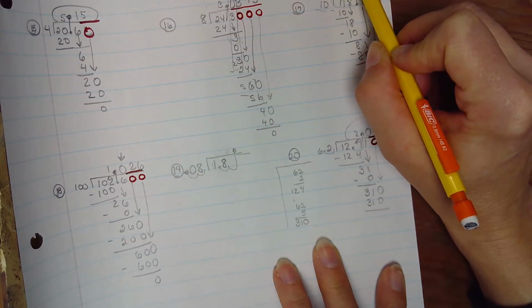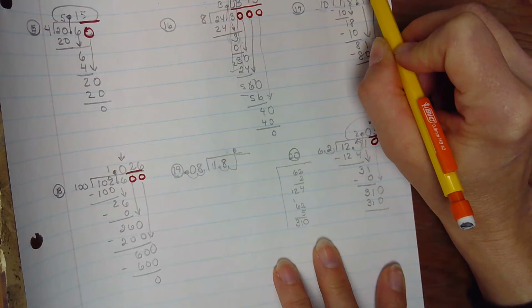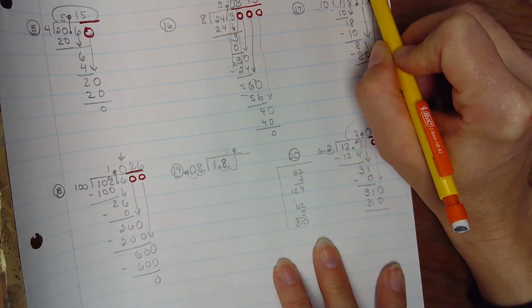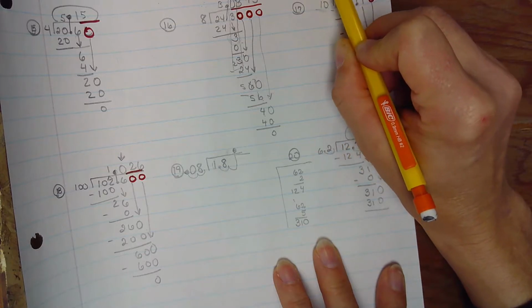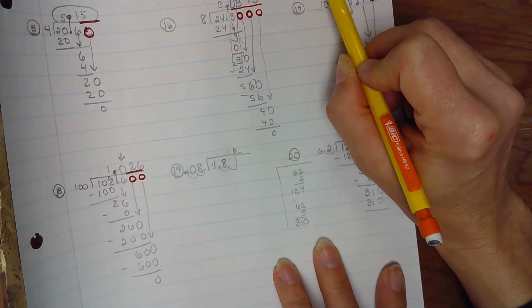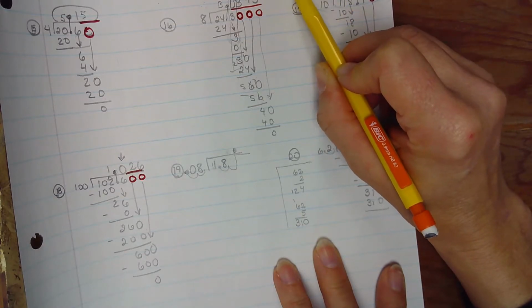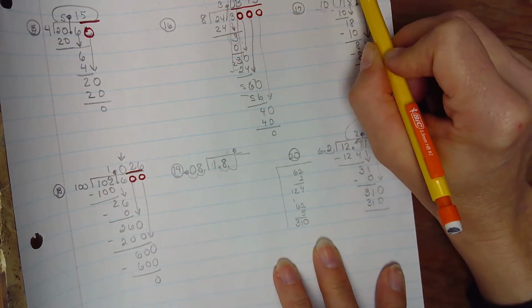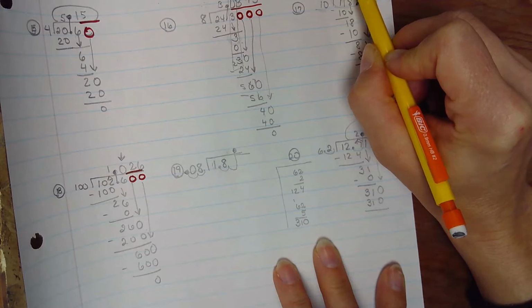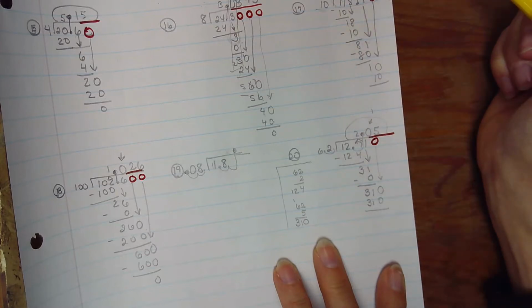The only difference is here the decimal is so that there are hundredths. Here the decimal is so that it's tenths. So when we divided it by 10, we took these digits but just moved the decimal to make it 10 times smaller.